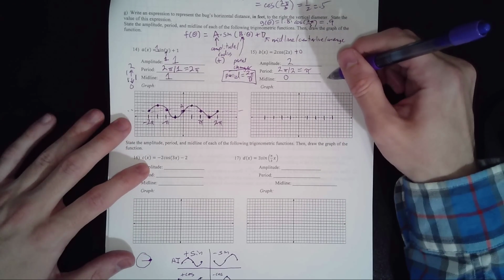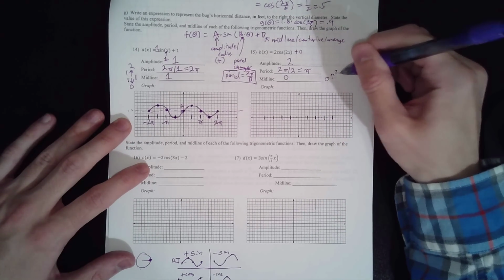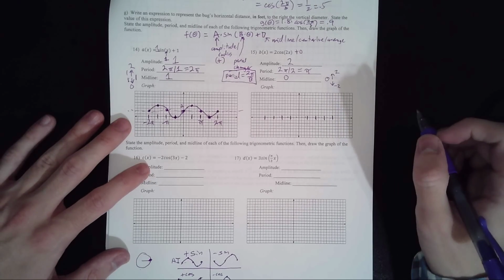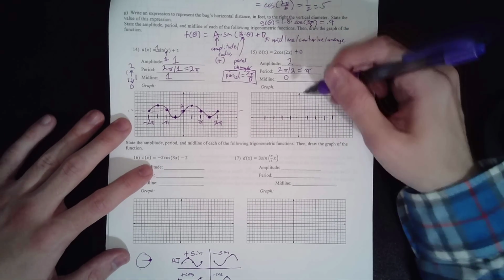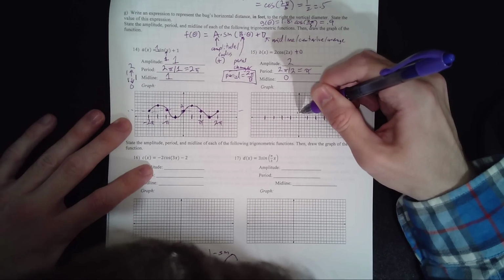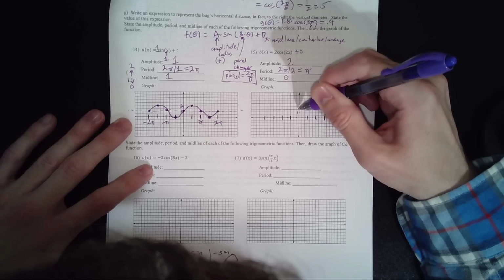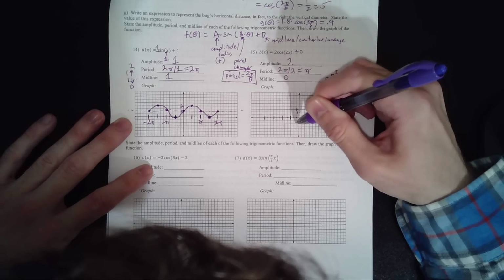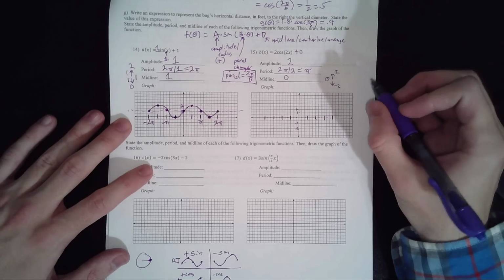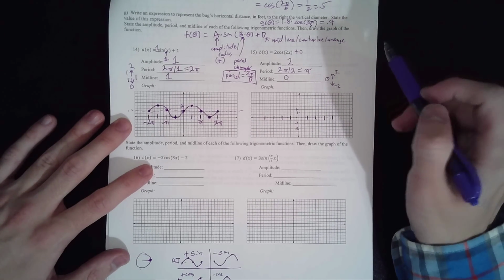So our midline is 0, and we're going up 2 from the midline, so up to 2, and we're going down to the midline, down to negative 2. So we've got to make sure we tick this up. So we got 1, and I can count. There's a 2 there. Negative 1 there, negative 2 there, and we can go ahead and start putting stuff in.